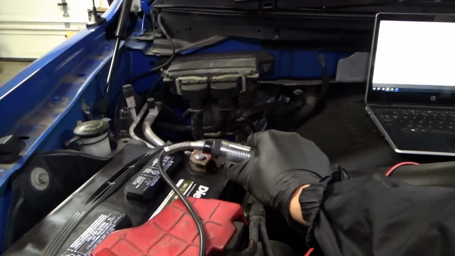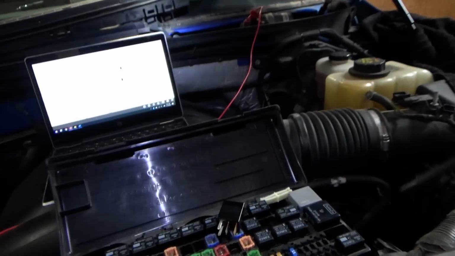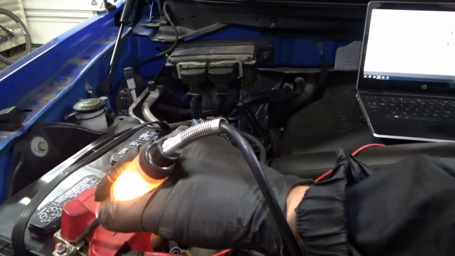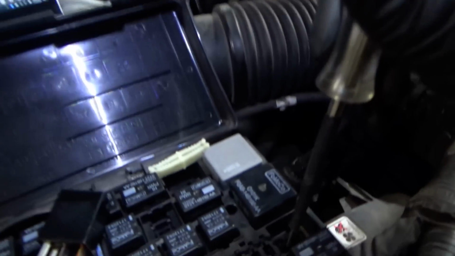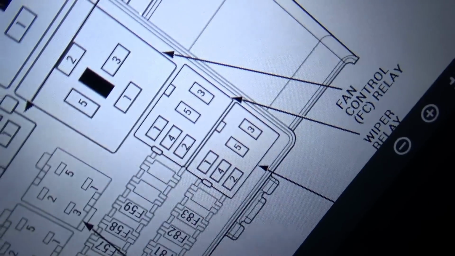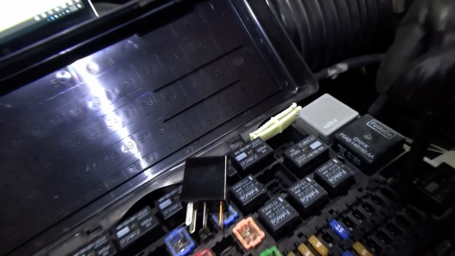Let's just double check that the control side, the high side, is good. So if I find a positive, it's going to light up. And on pin 2, that would be pin 2 right here. That should light up when I turn the key on, because the accessory relay should provide power to that. So let's try that.